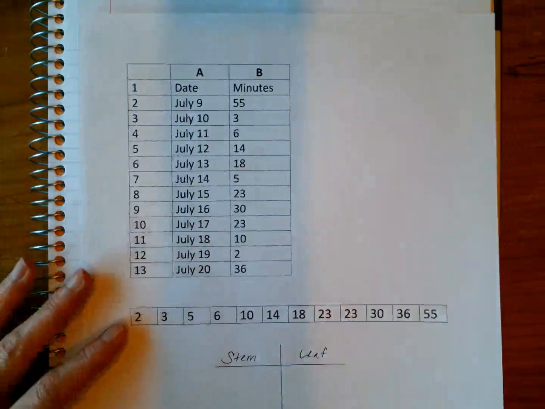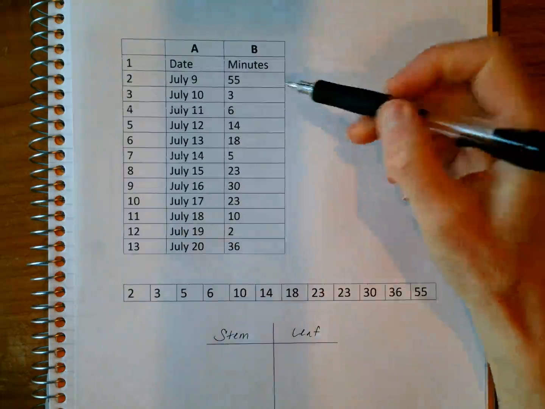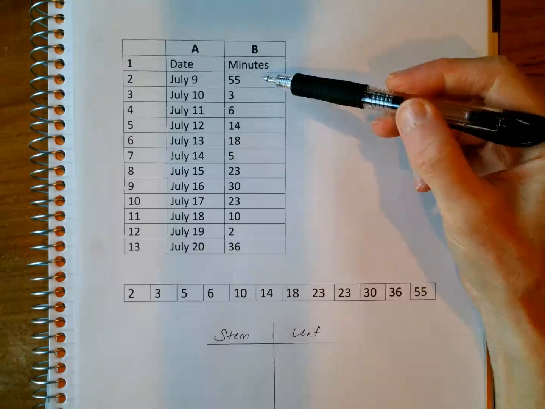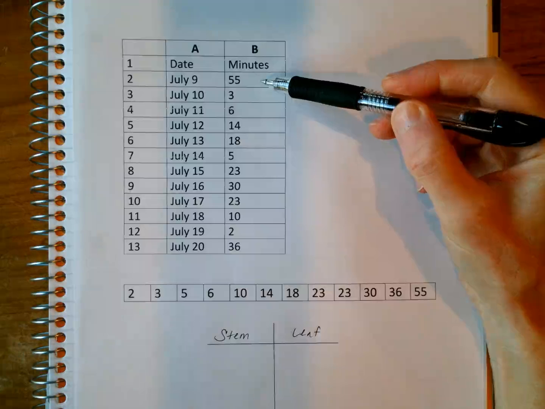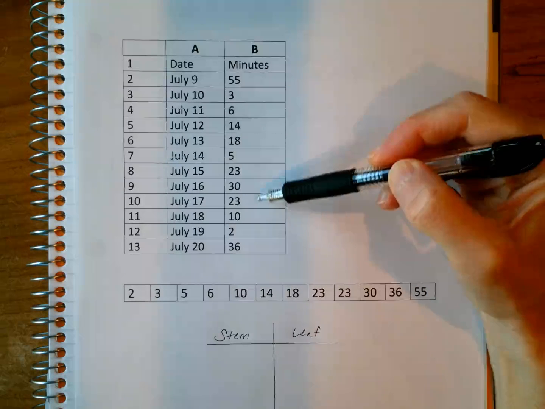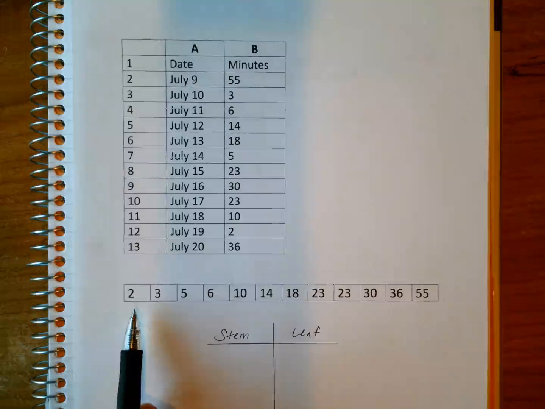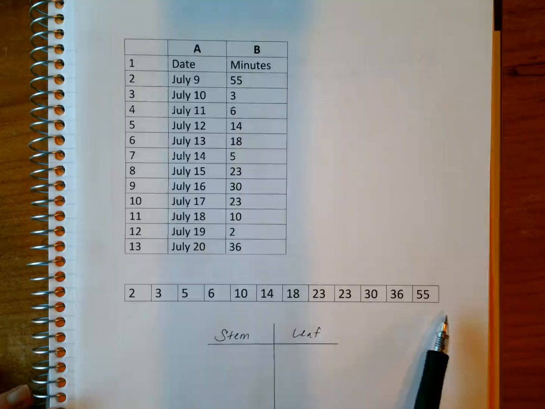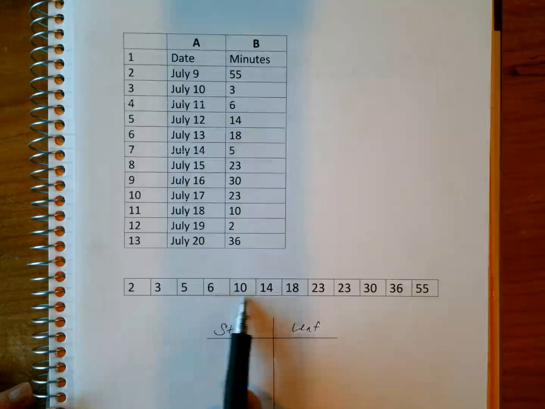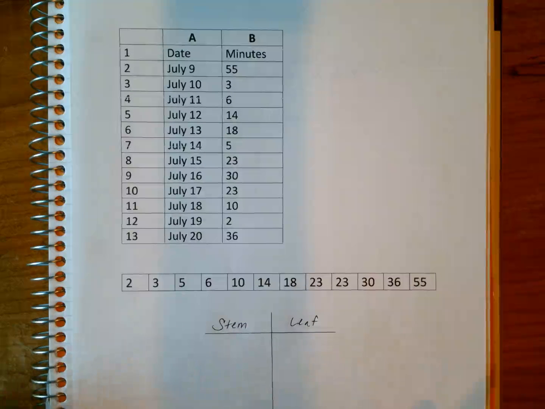So if we look at this data that is collected here, we can see that if this is cell phone minutes, on July 9th they talked for 55 minutes, on July 10th for 3 minutes, and so on through July 20th. You're going to take each of those minutes and organize it from low to high, just like we did last unit. And you can see that each one of these cell phone minutes is represented in that organized chart.